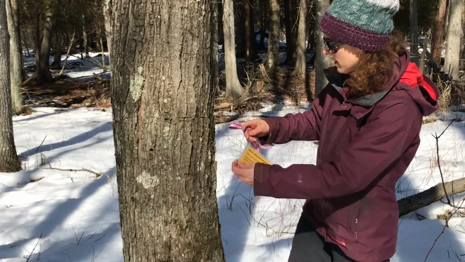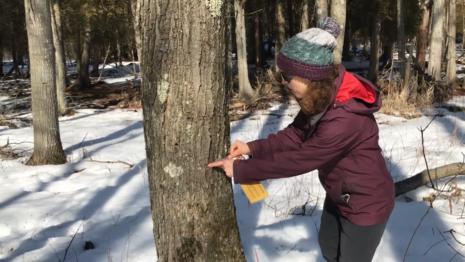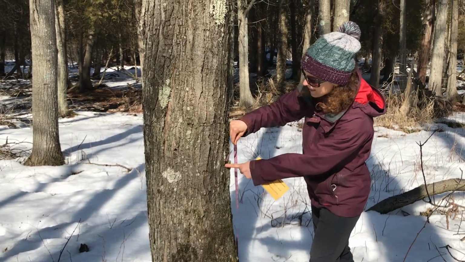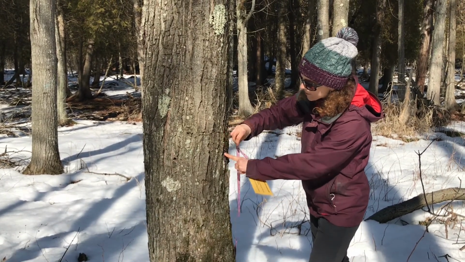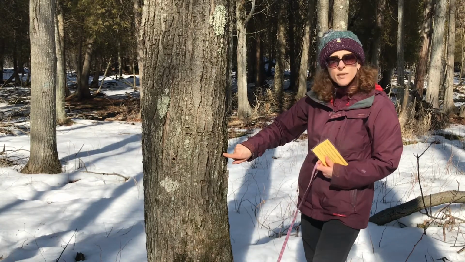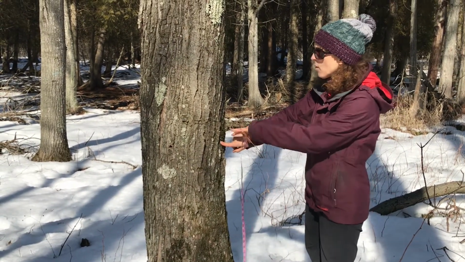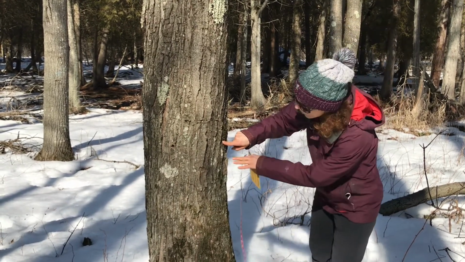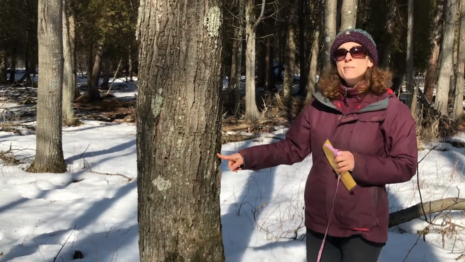So I'm going to do that here. I'm going to go from this hole and measure 6. That would be here. And then I'm going to go up 4 instead of down, because it's nice to have the sap up a little higher away from other potential critters. So this is where we'd like to put the tap hole. Finally, I need to just look and see, are there any tap holes within 24 inches up from where my finger is, or 24 inches below? And I don't see any. So this is where we're going to put our tap for this year.